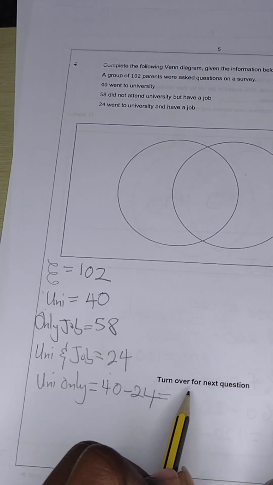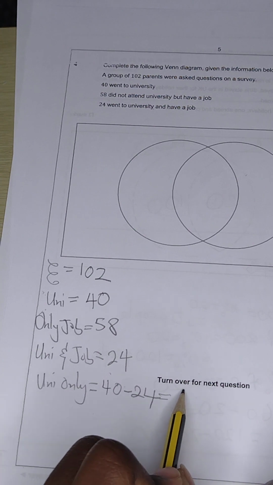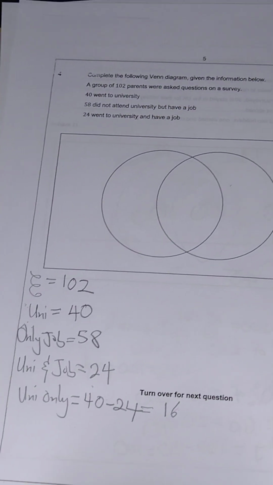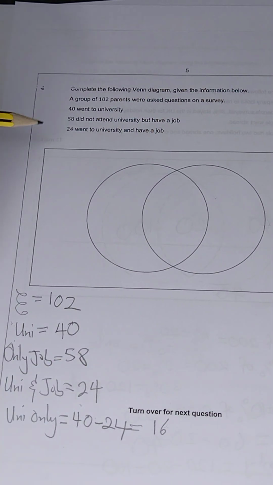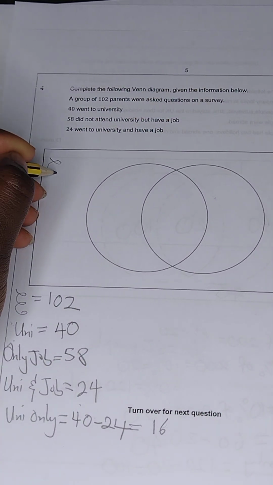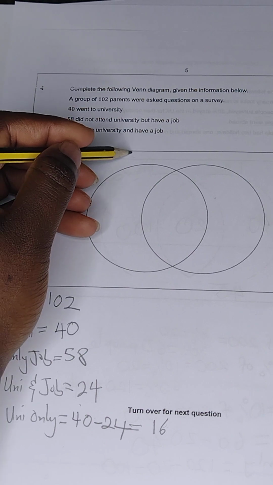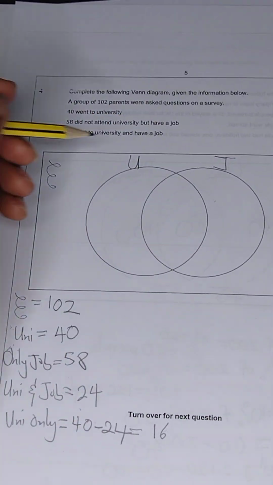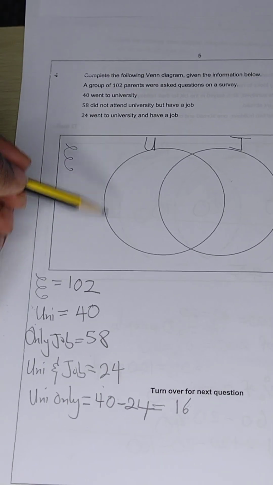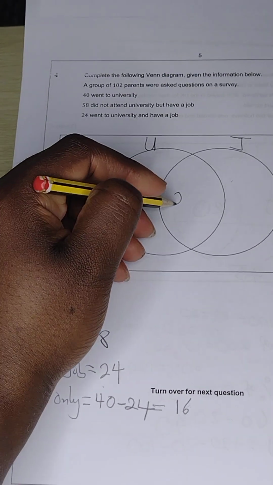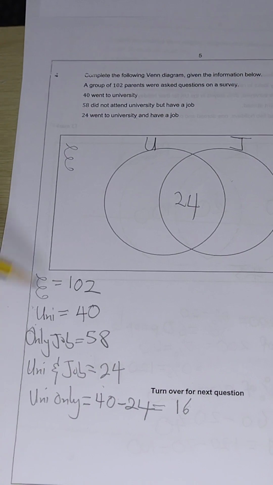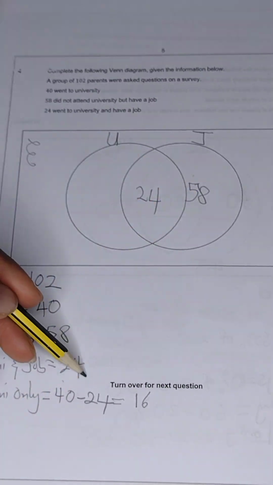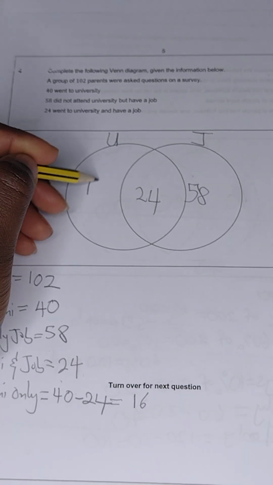So that would give us 16 people, right? So if we come in here, I'm going to write U for uni and J for job. So uni and job is 24, only job is 58, only uni is 16.